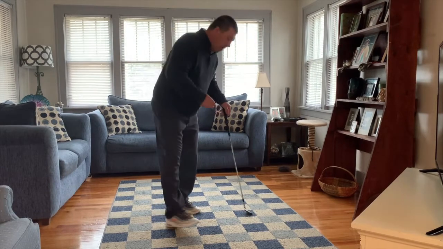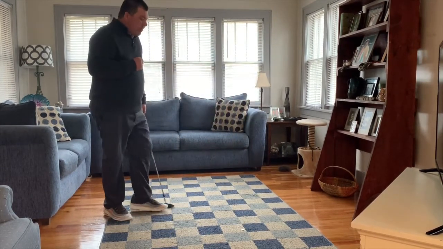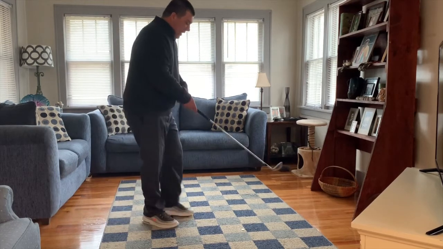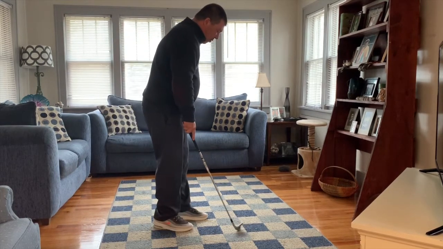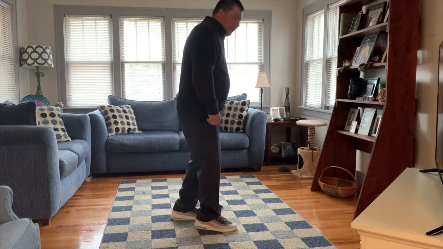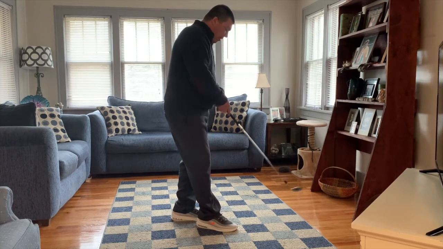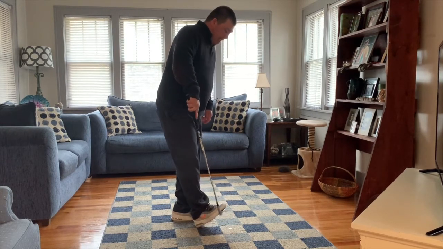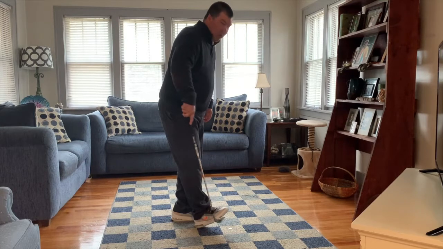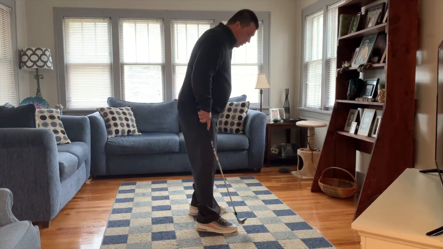But what I want you to do is put a quarter on the ground, okay? We're going to get set up to the golf ball like we usually would. And I want that quarter on your back right foot. So if you're right-handed, your back right foot should have the quarter basically in the middle of the sole. We look at this in the golf swing as the trail foot.